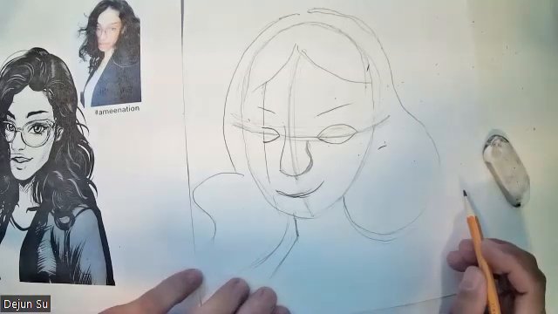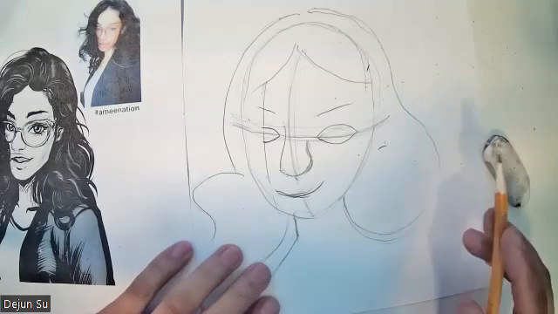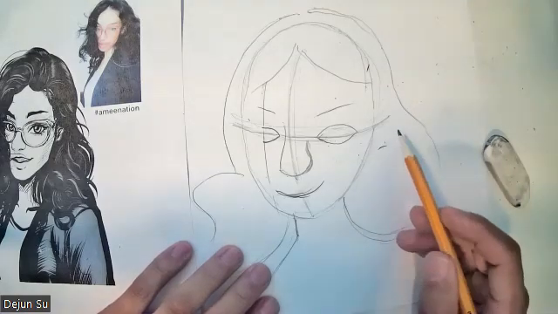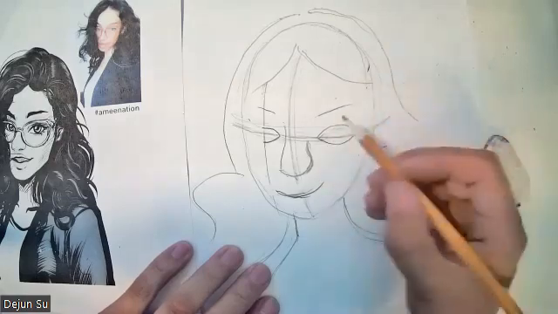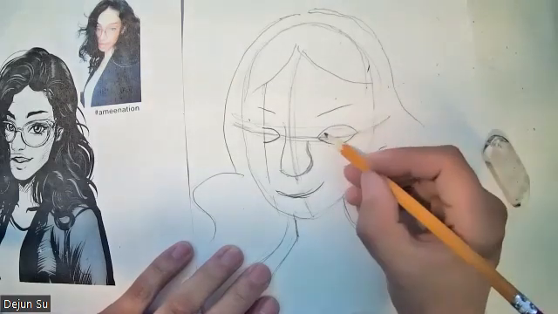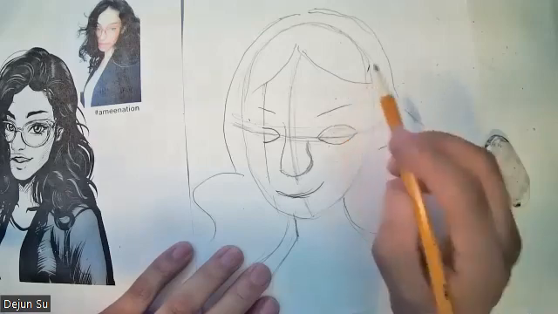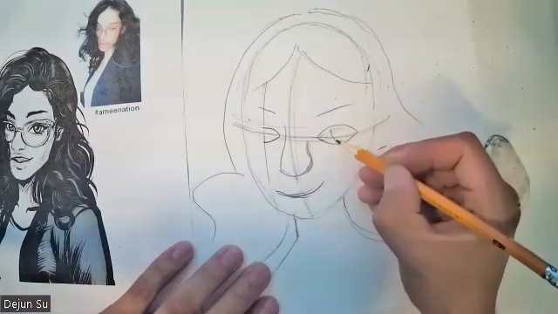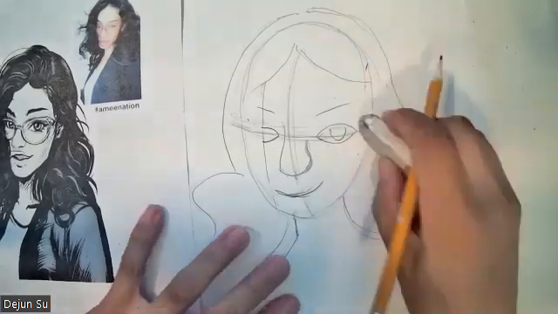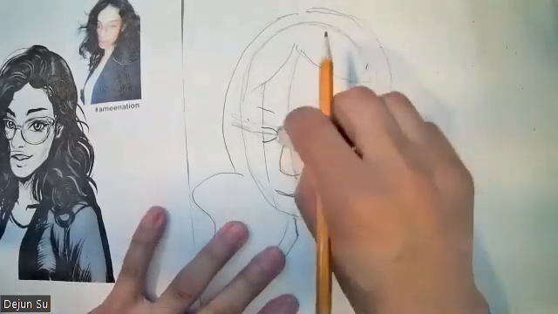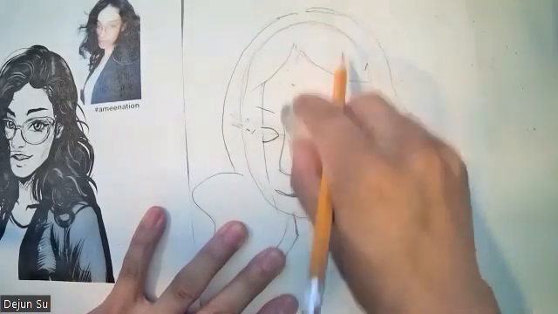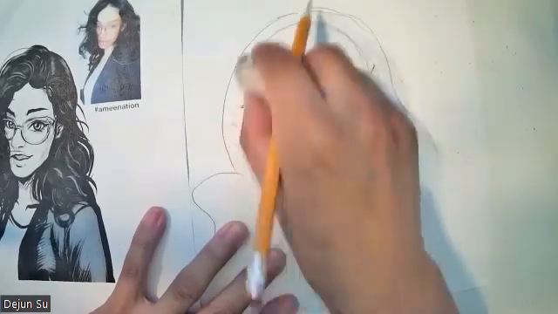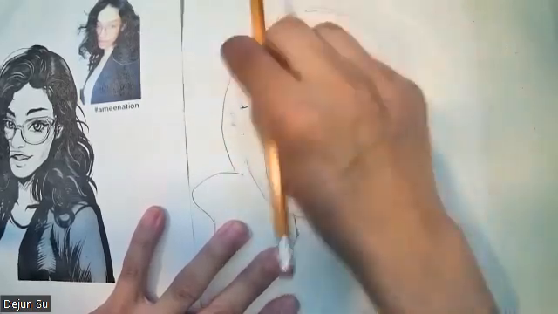So let's do the eyes. The eyes, we can do a little bit detail. We see the eye pupil as like this inside of here. Oh, you can erase the line now. This line and this center line, once not useful anymore, you can erase these lines.